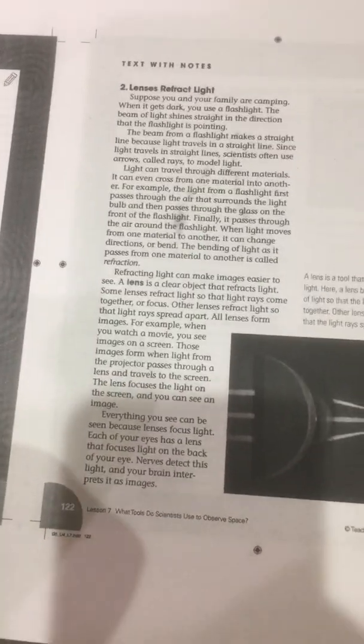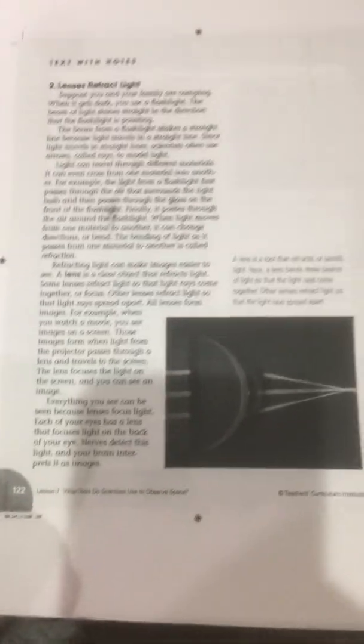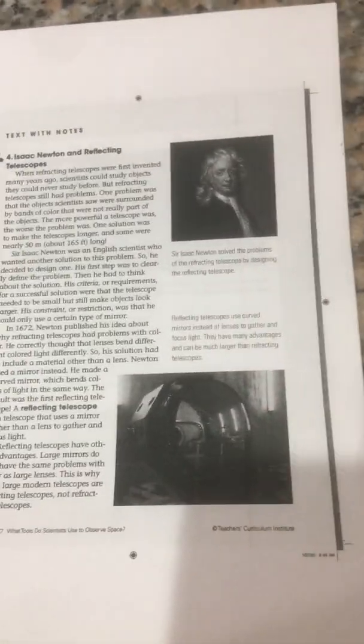Then you're going to talk about how lenses refract light. Remember, refracting is bending light. And so it talks about how lenses are going to bend light. And then you have a question. You're going to talk about refracting telescopes. Isaac Newton, who built reflecting telescopes, space telescopes, and radio telescopes.